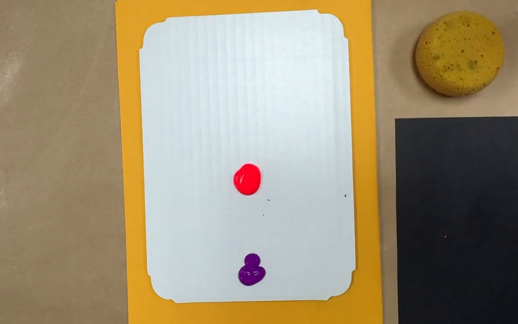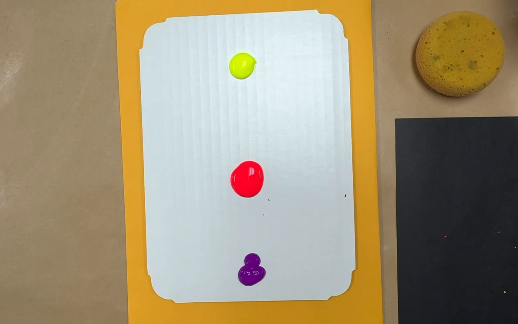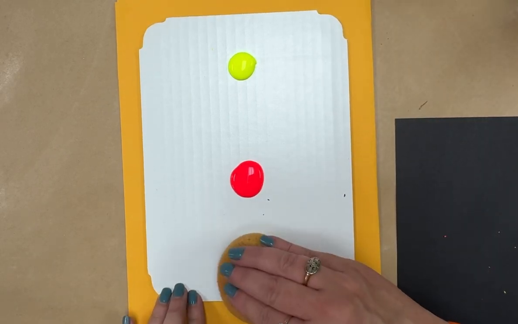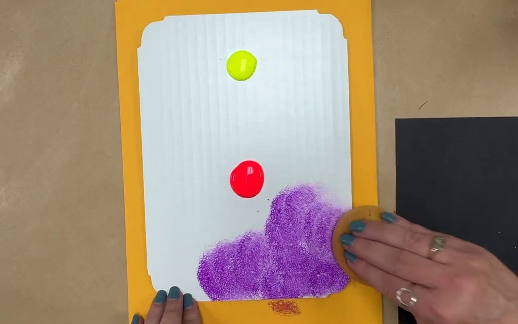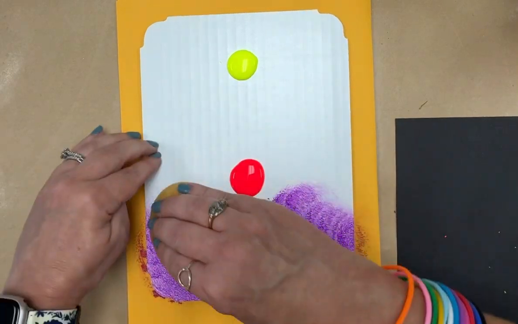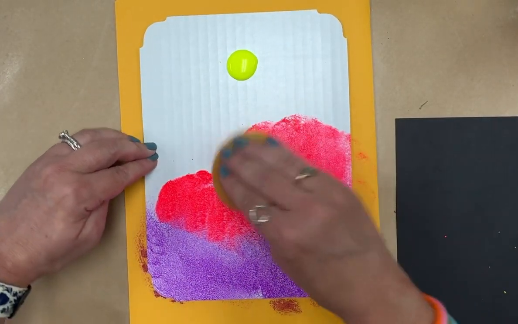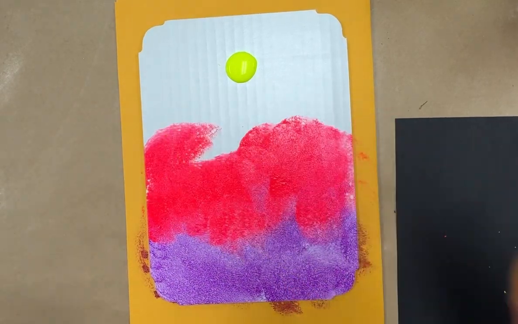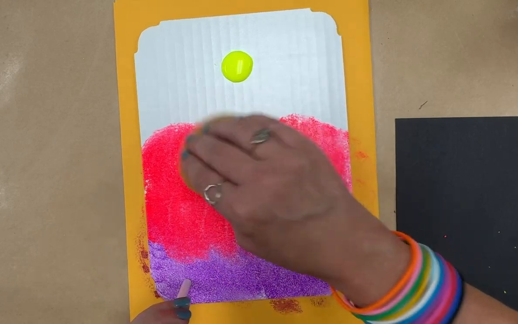So now I'm putting some red. These are fluorescent temperas, and you've got all different kinds of temperas in your classroom, so you can kind of let the students choose what they want. And then I'm just going to start dabbing that on there with my sponge. And I've got a scrap piece of paper under it so it won't get all over the table. And I'm going to start pulling in some of this red now. I'm going to use my pencil to hold this down, hold it still so I don't get paint all over my hands.